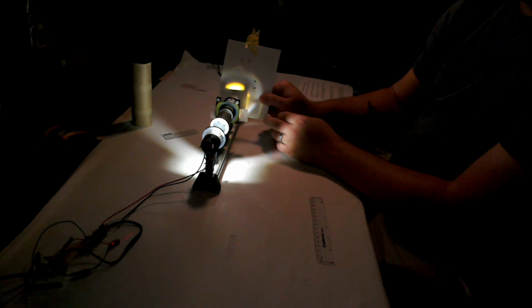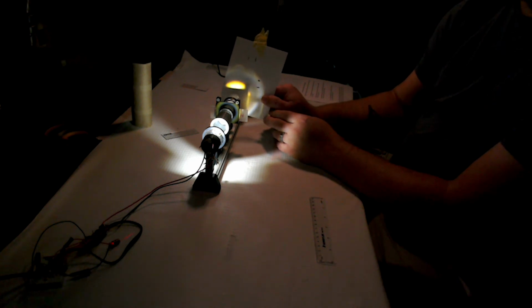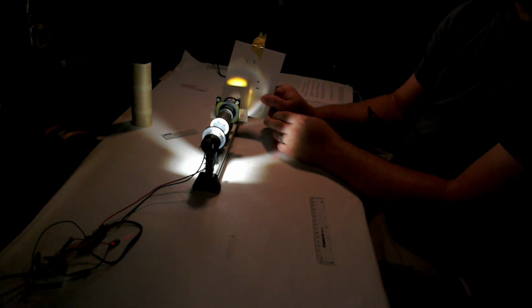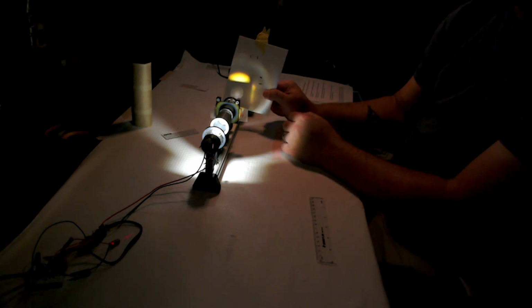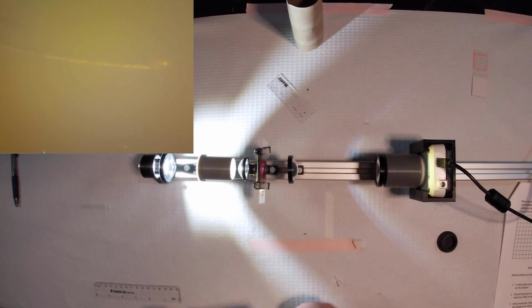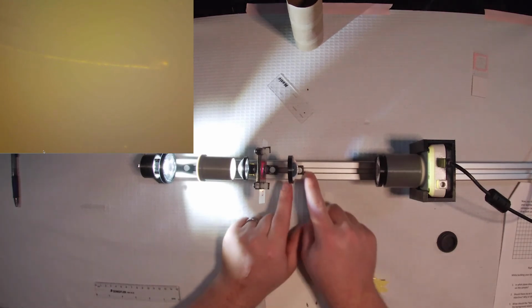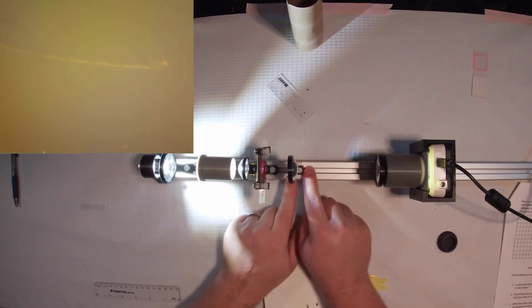So the light that's actually coming out of this objective, while it's very little, does contain the information of the diffracted light as it passes near the hair.